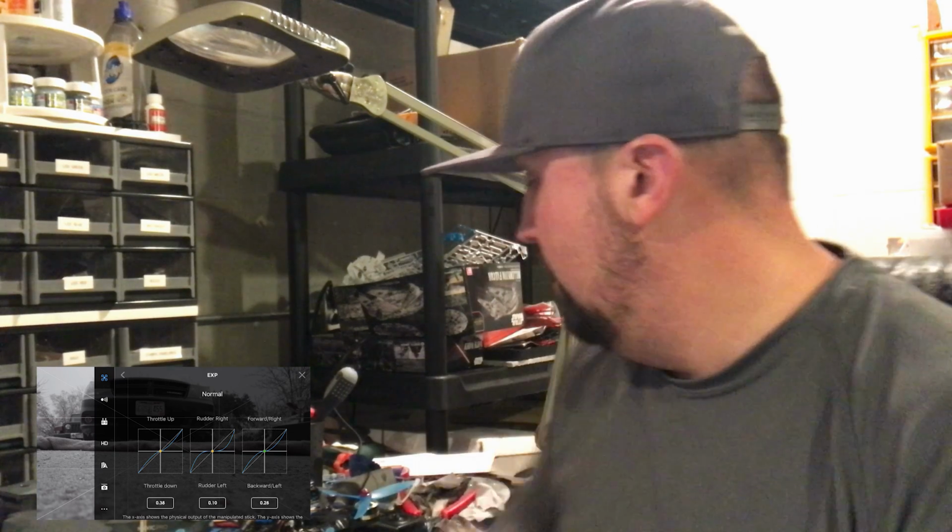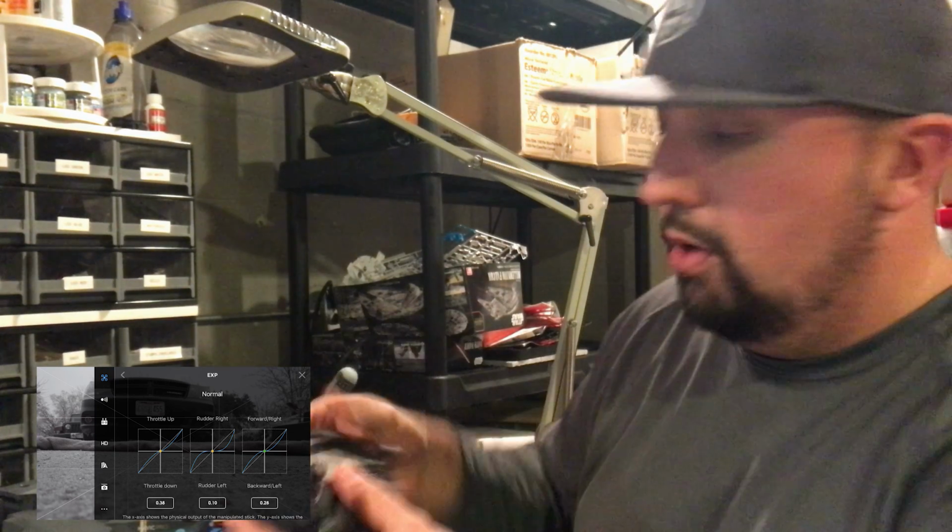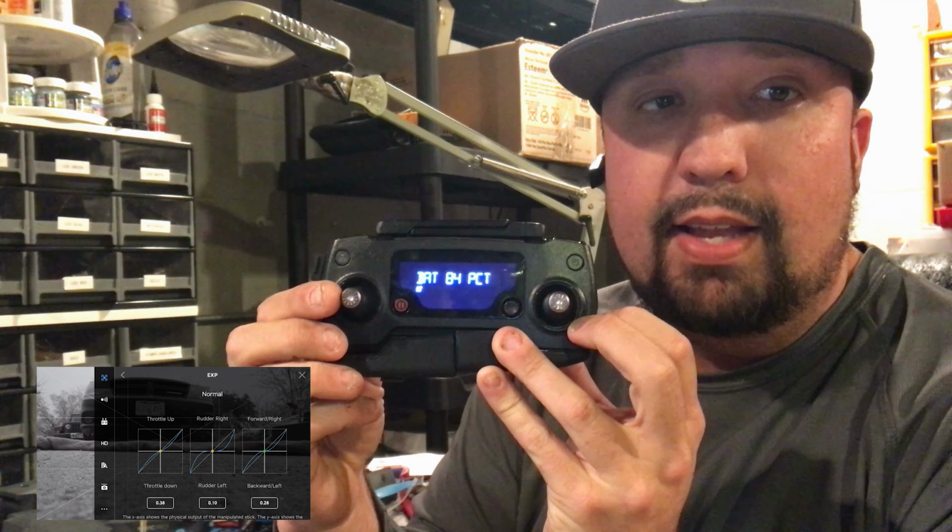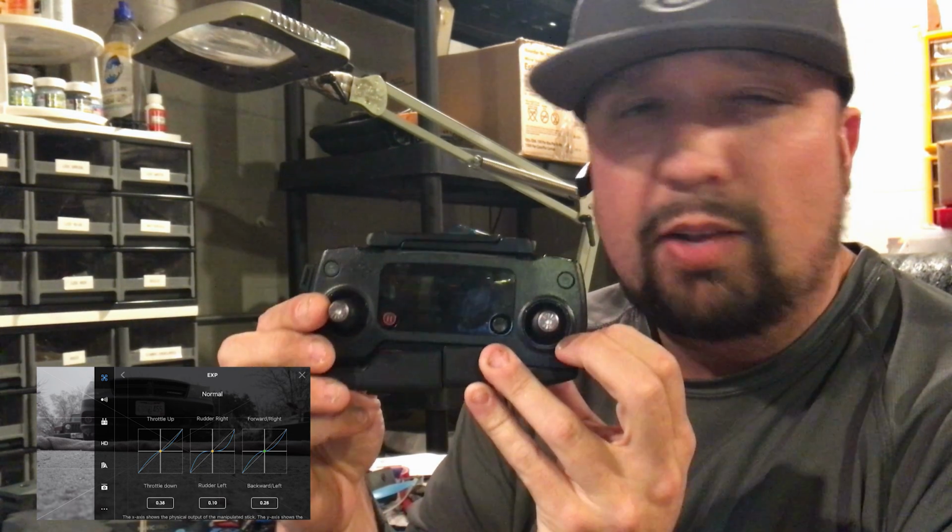Now you notice if you swipe to the left, the curve will kind of go like this, or if you swipe to the right, the curve will kind of get steep and then go. And what you're doing is basically, around your center position of your stick, creating what they kind of call a deadband.